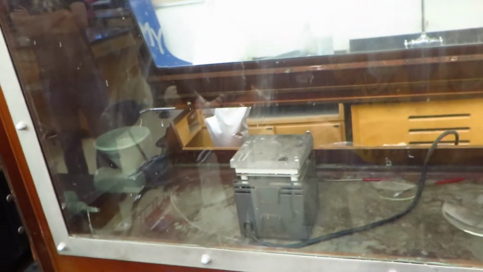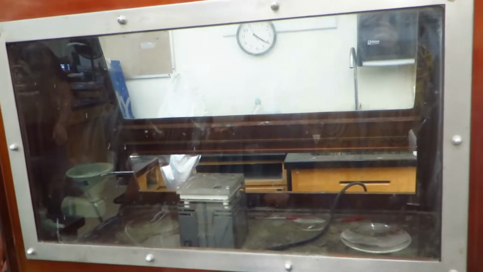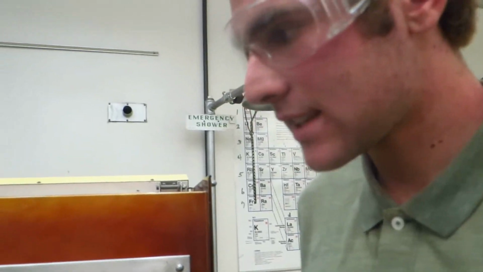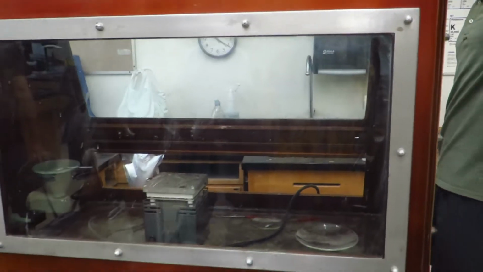Here we are, working in the lab, following Big Axe Man. Alright, so we're going to be doing the reaction between aluminum and iodine in this fume hood here. Do you guys hear that? Fume hood. It's because iodine vapor is toxic and we don't want to inhale it. So I'm going to turn on the fume hood. It's going to be a bit loud.